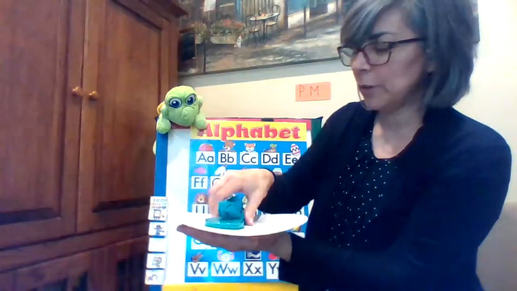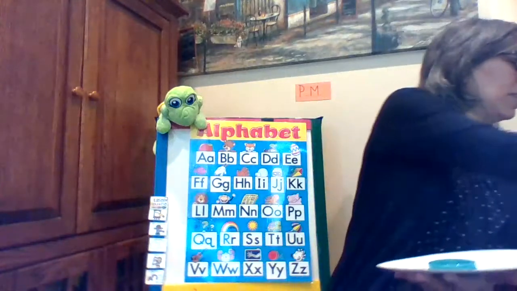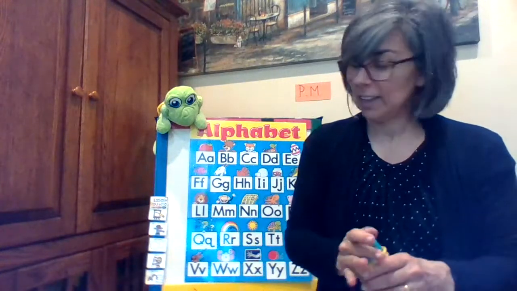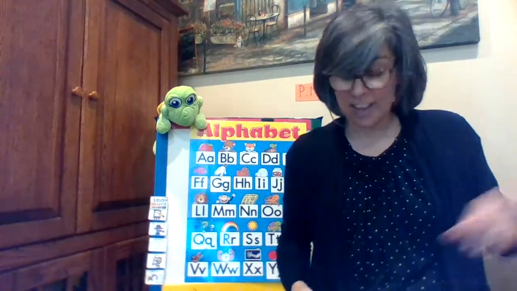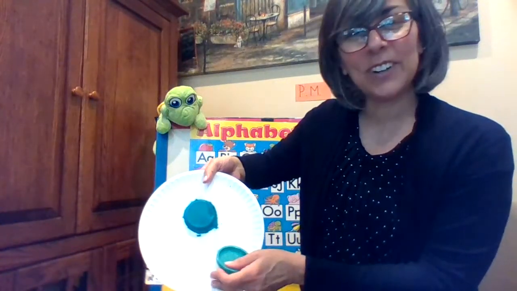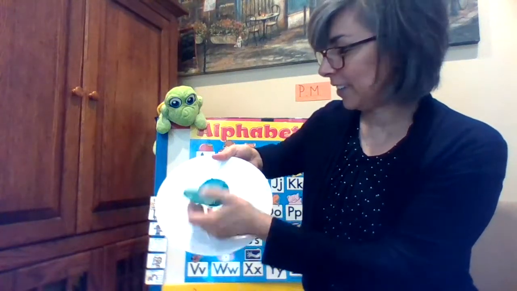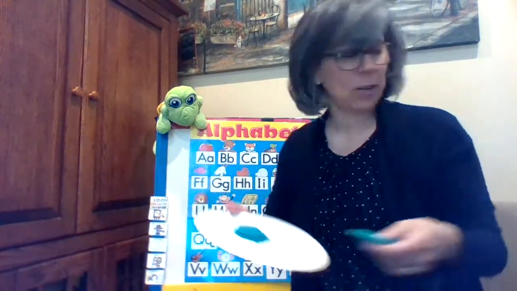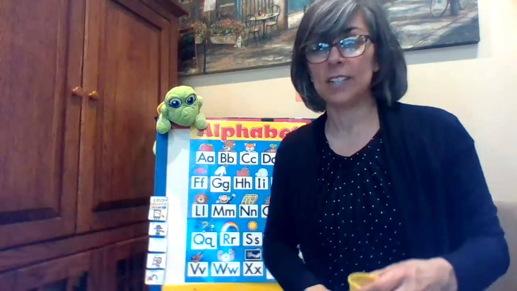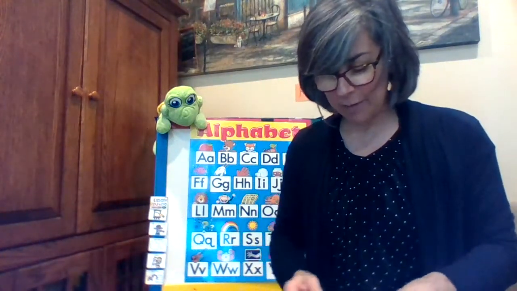And when I'm through, what shape do you think the Play-Doh will be? I bet some of you know. It's not a square. It's not a star. I made a circle, just like the lid. That's a fun thing to do. You may have other things at your home that you could use to press down to make shapes. So Play-Doh is a great toy to have at home.